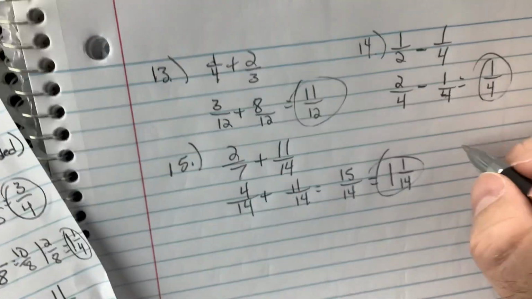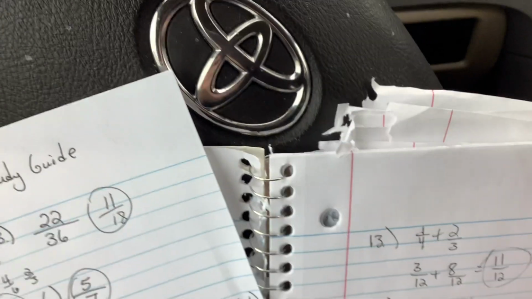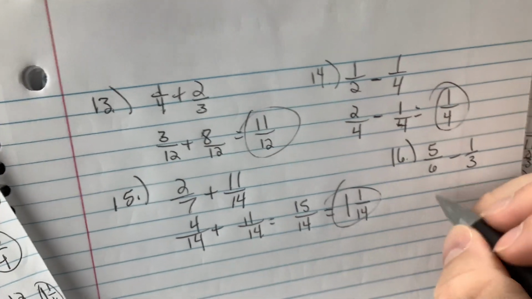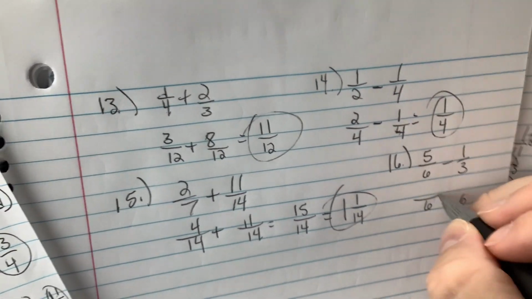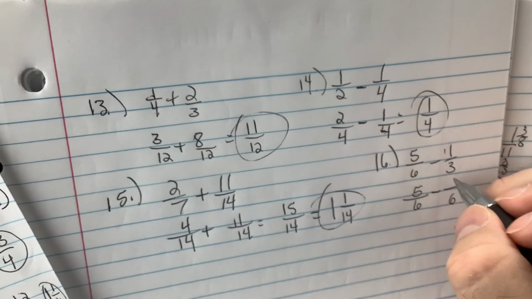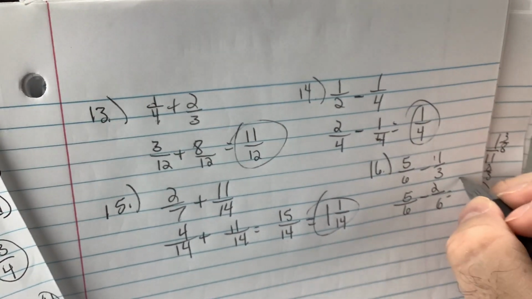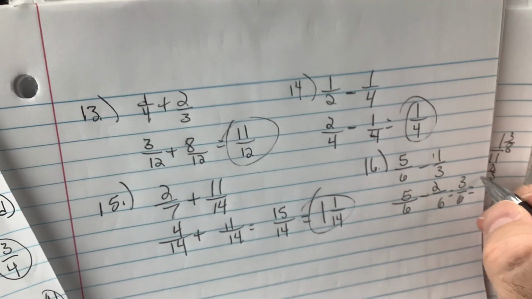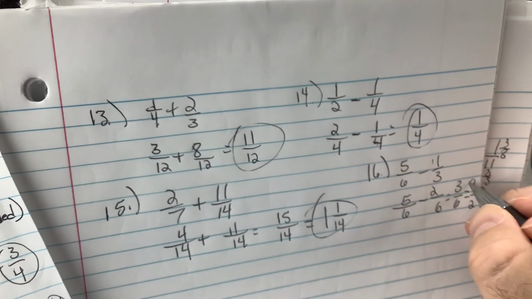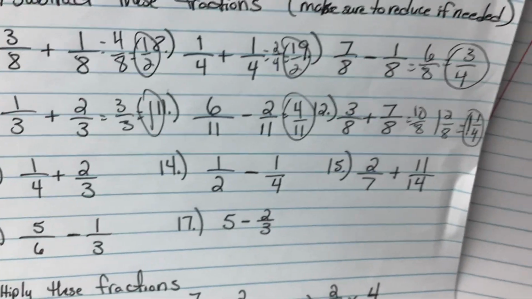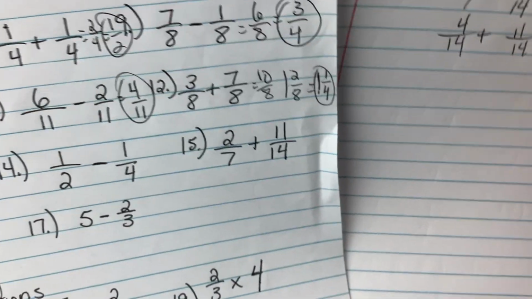Okay, 16 is 5/6 minus 1/3. So let's find the least common denominator is 6, so it stays 5/6. This one doubled, so we're going to double the top. And you get 3/6, which 3/6, divide them both by 3, and you get 1/2. Okay, that one reduces.